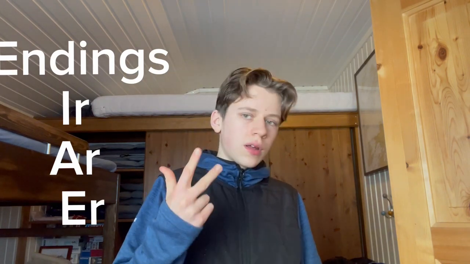So the first thing is that verbs in Spanish can have three different endings. It can either end with ir, ar, or er, and these verbs are bent differently. So if you start with AR verbs, you take away the AR and you add an O. So O is the I form. You take away the AR and you place an O instead.